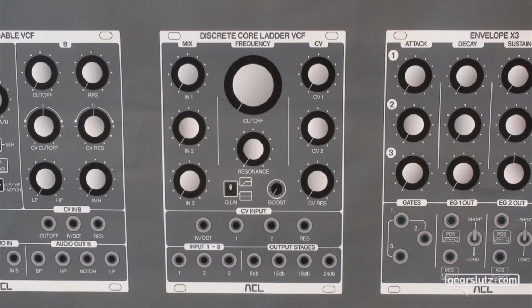Any plans for the future? Yeah, there are some plans for the future. There is a module which will come very soon, it's already in production. This will be a new type of ladder filter. It's based around the classical Moog ladder core, but everything else, all the amplifiers, the buffers and everything, is completely newly developed. And it has also some nice features. Maybe I can tell some features already.